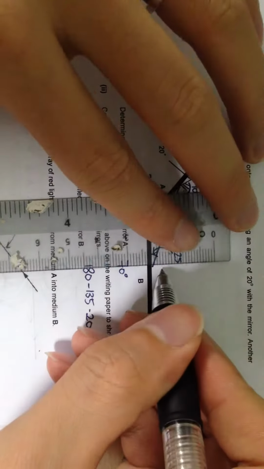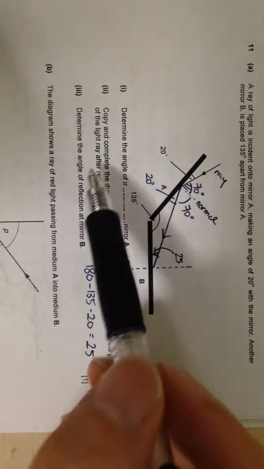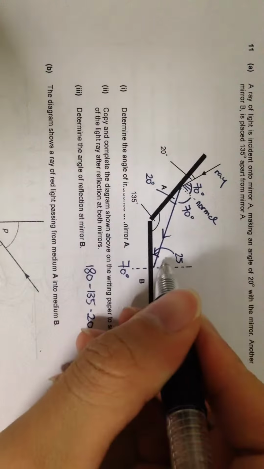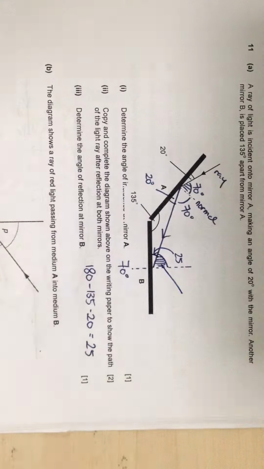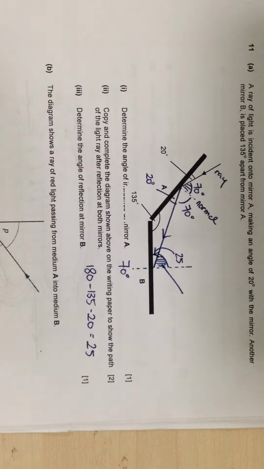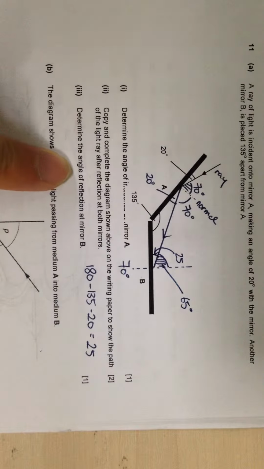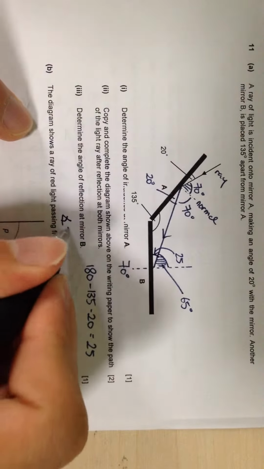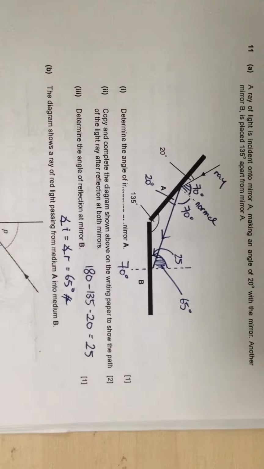Please don't forget, draw your normal whenever a ray hits a boundary. So you are asked to measure the angle of reflection. Basically you need to find out the angle of incident again. In this case, this angle here is 90 minus 25, which is 65. And since it is a reflection, angle I equals angle R. So just put it in, and it equals 65. Ta-da! 5 marks, just like that. Much easier.